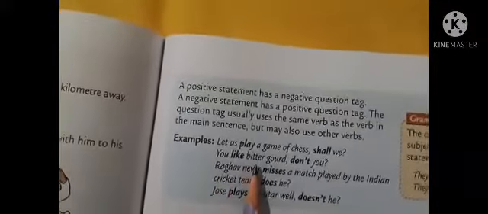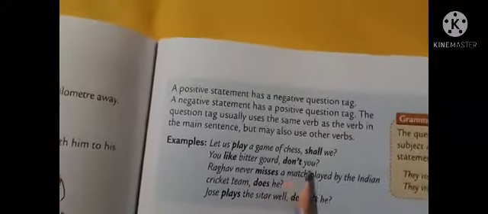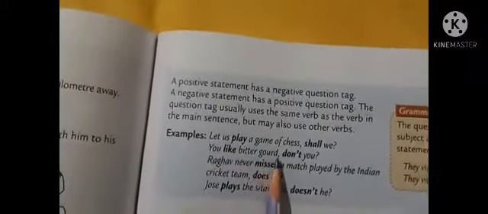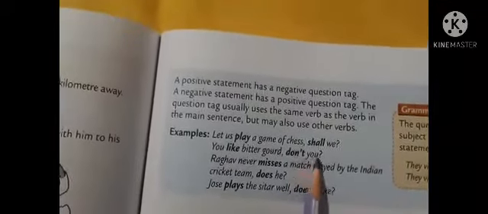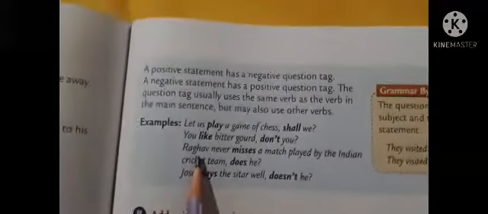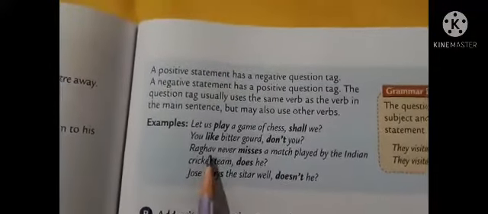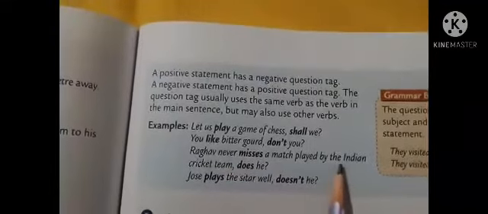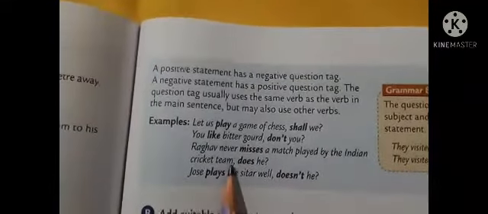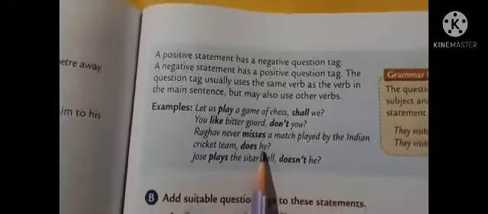You like bitter gourd, don't you? So this, you like bitter gourd, is a positive statement, and therefore we have added a negative question tag, don't you? Let us see one more example. Raghav never misses a match played by the Indian cricket team, does he?